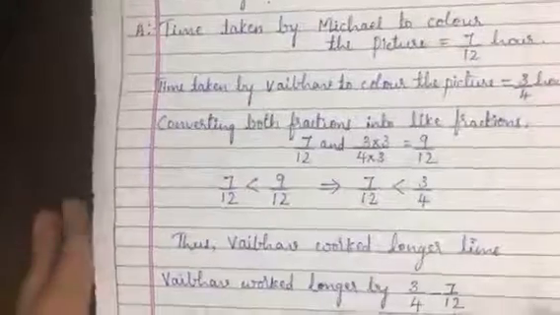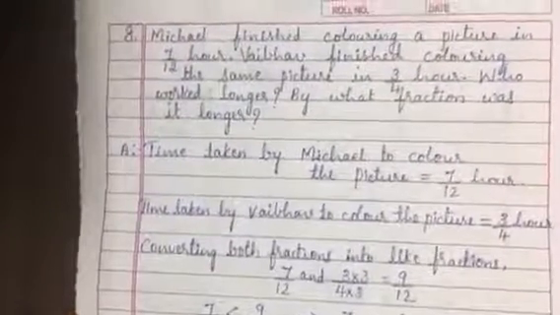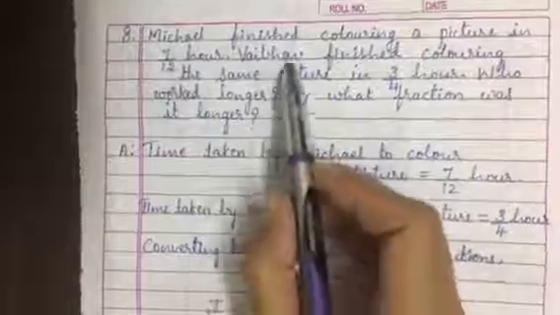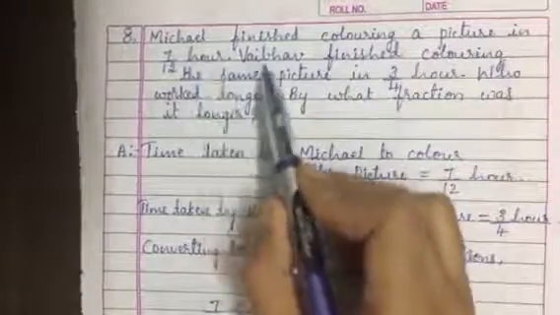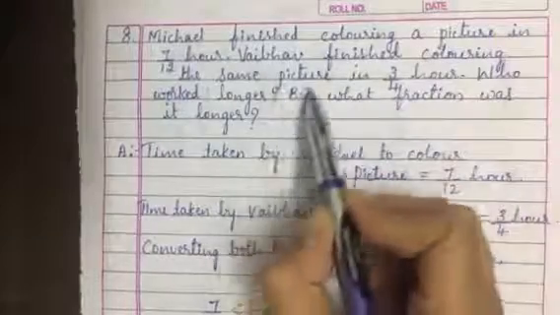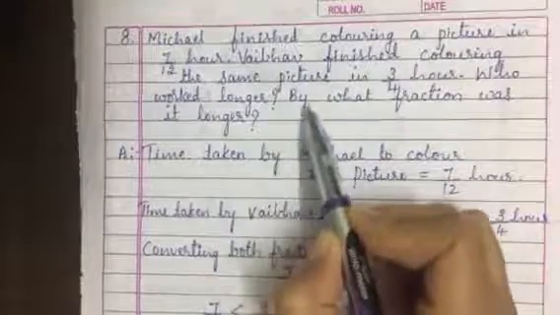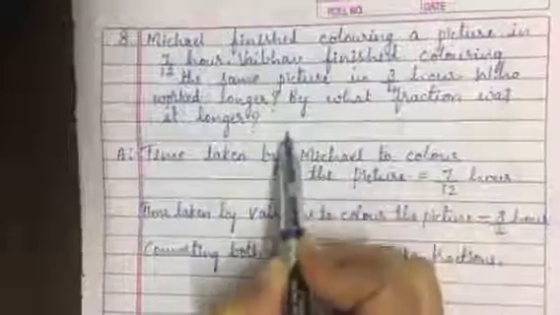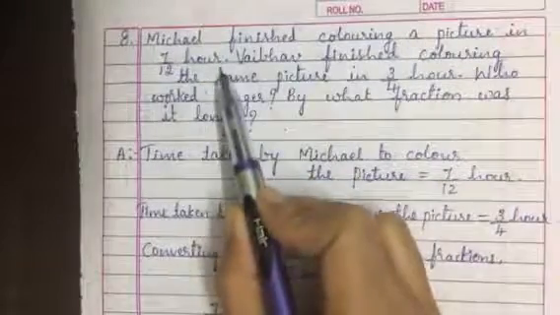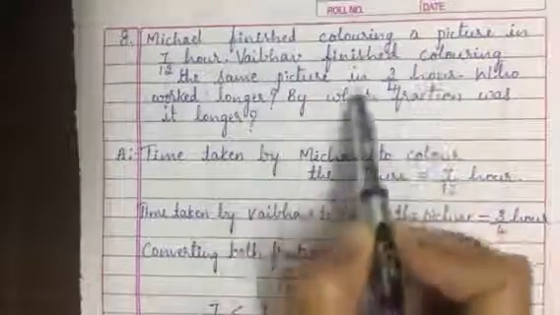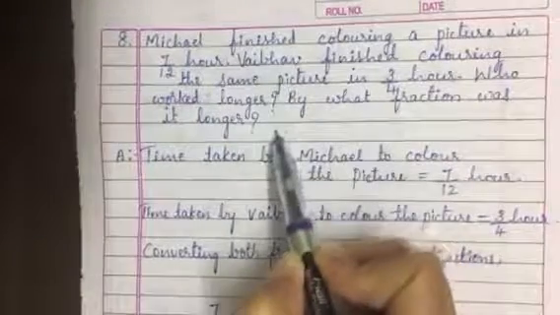Next, after that, take down the 8th question. Michael finished coloring a picture in 7 by 12 hour. Vaibhav finished coloring the same picture in 3 by 4 hour. Who worked longer? By what fraction was it longer? Michael finished coloring the same picture in 7 by 12 hour. Vaibhav finished coloring the same picture in 3 by 4 hour. Who worked longer? By what fraction was it longer?